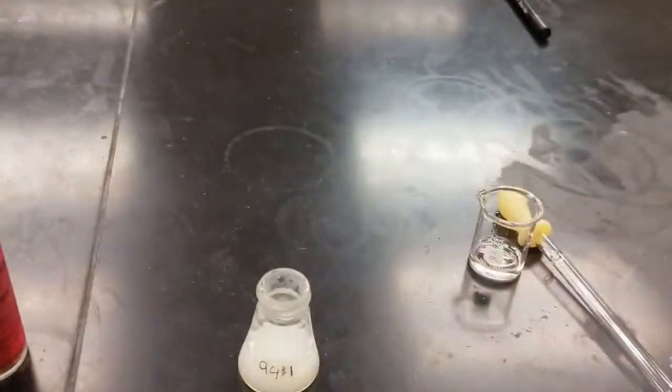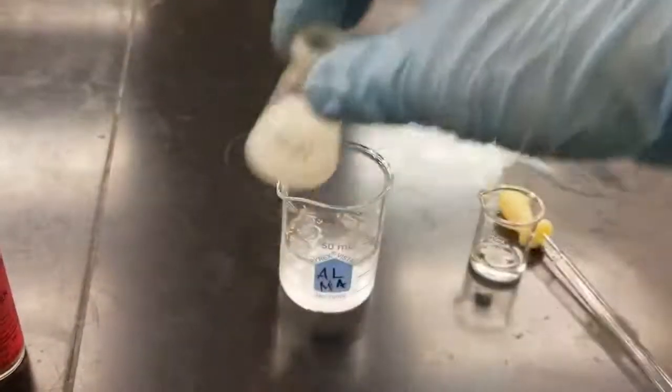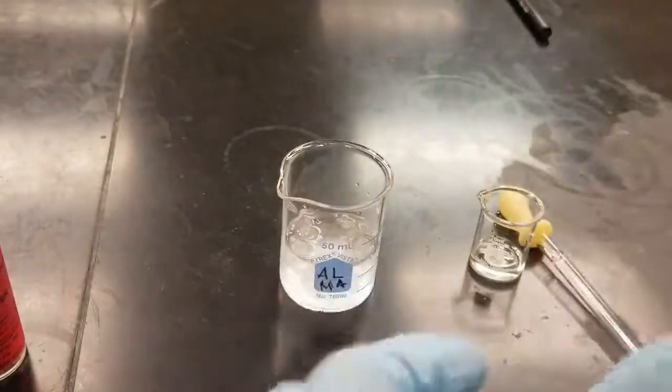So I'll just go ahead and put this on an ice bath and let it sit for 10 to 15 minutes while we set up our filtration apparatus. Cap it up so no ice gets in there.